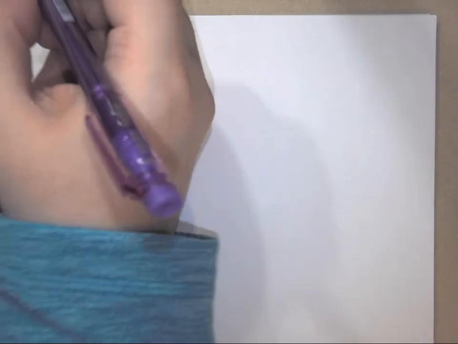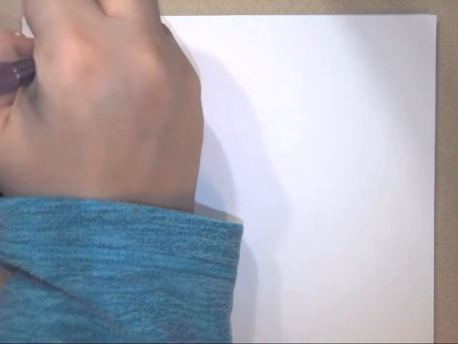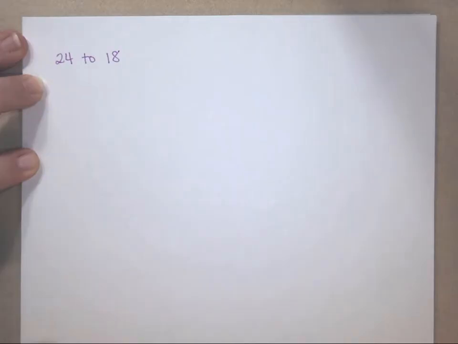Another thing that we do with some linear type algebra is we use the ideas behind proportions and ratios. Okay. So first of all, a ratio can be written in a couple different ways. For example, you may have to find the ratio when you have 24 to 18.